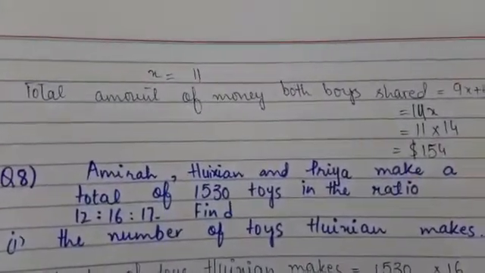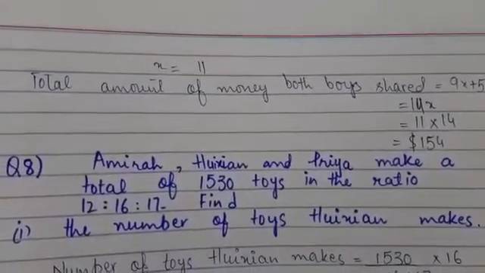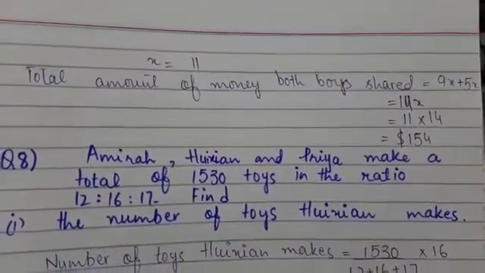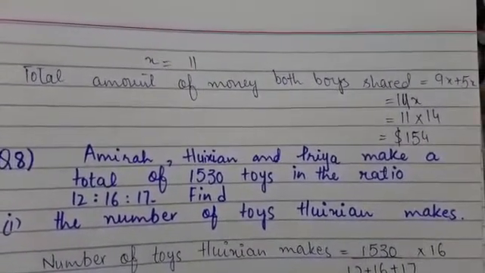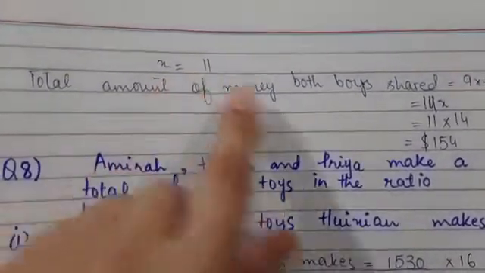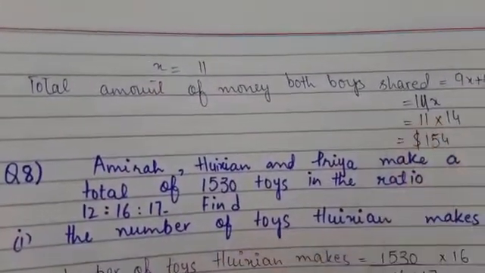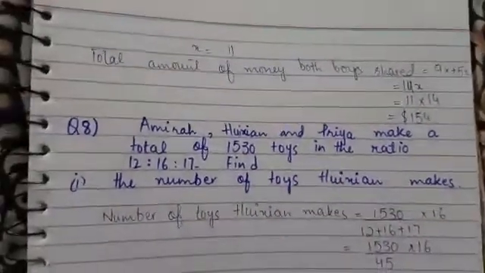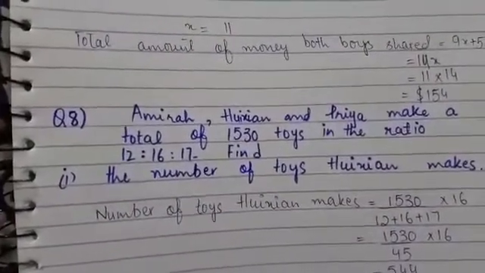As the total amount of money both of the boys shared is the sum of their money, which is 9x plus 5x, this is equal to 14x. Now we will substitute the value of x over here. So 11 multiplied by 14 is equal to $154.